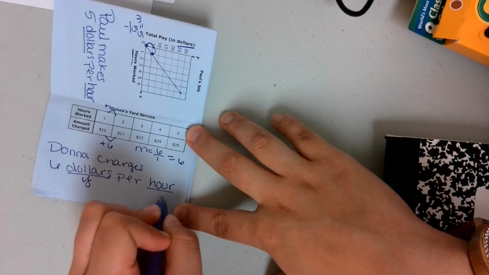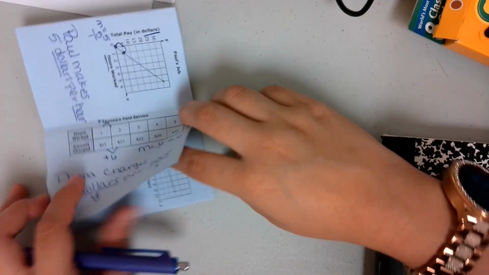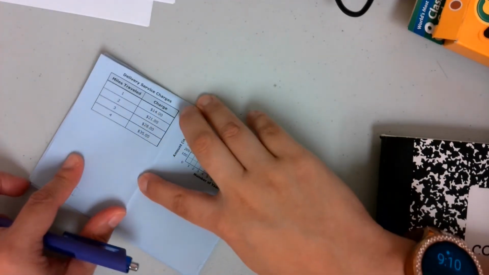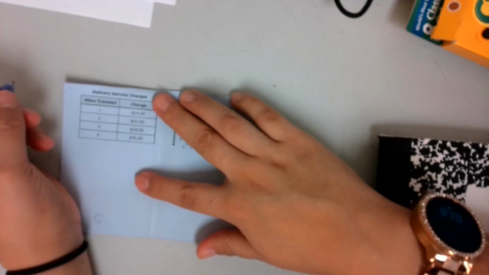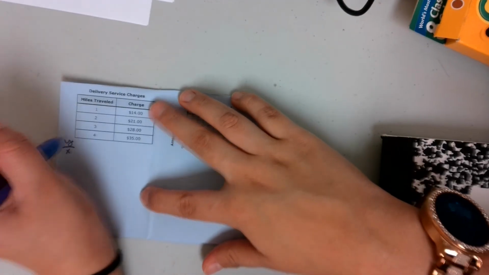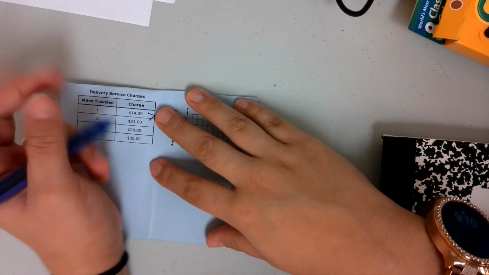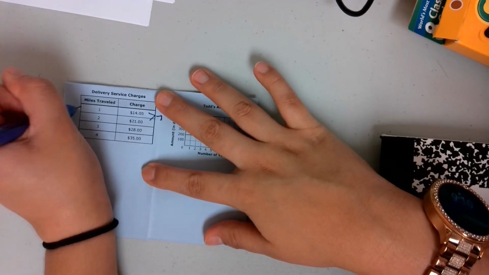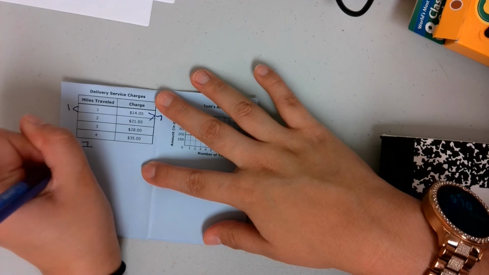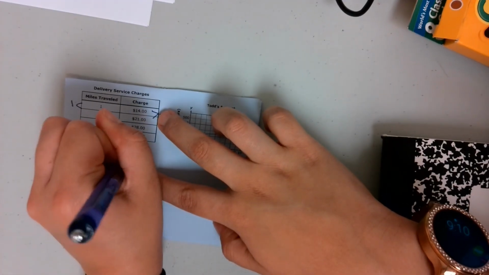Your y's per your x's. You always want to do that. Don't ever do your x per your y. All right, I'm going to do one more. So you want your change in your y's over your change in your x's. So from my y's 14, 15, 16, 17, 18, 19, 20, 21, I'm changing 7. And over here I'm changing 1. So that's 7 over 1, which is 7. So my slope for this problem is 7.